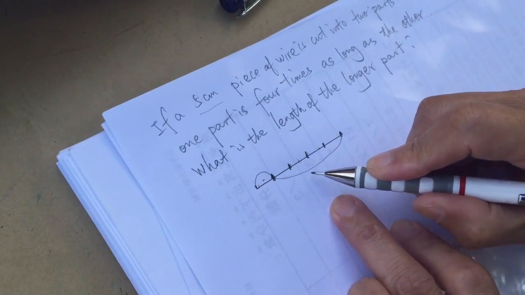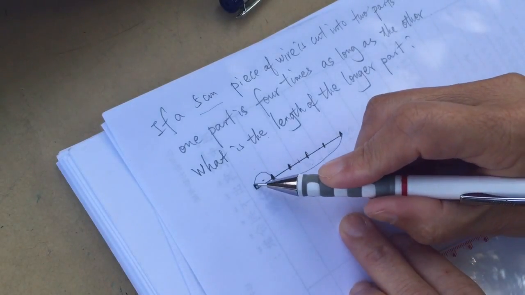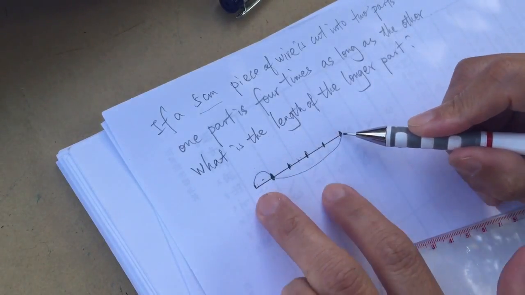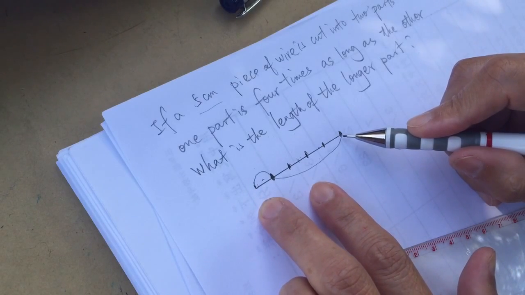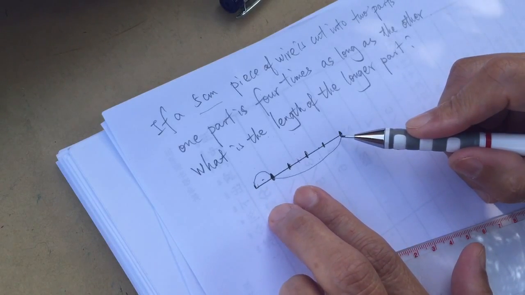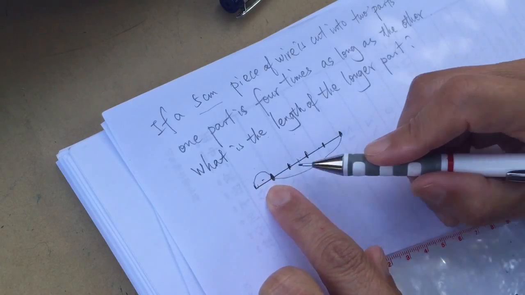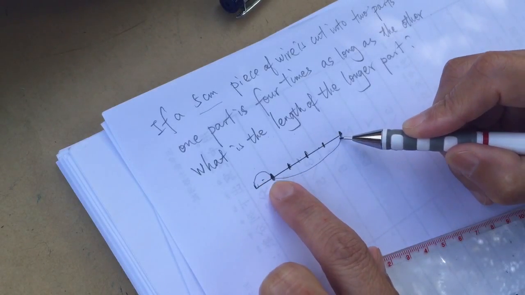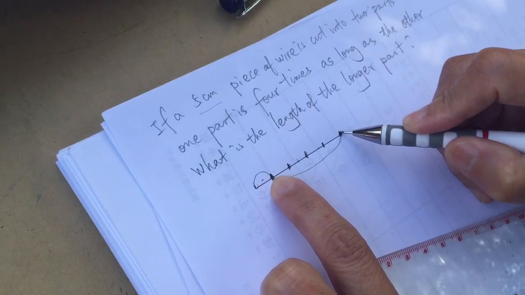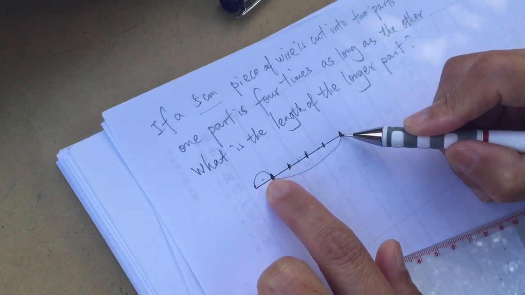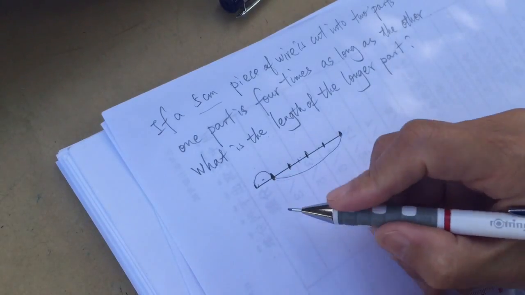How long is the longer part? 5 centimeter divided by 5, each block is 1 centimeter. So the longer part occupies 4 blocks. Then the longer one is 4 centimeter, right?